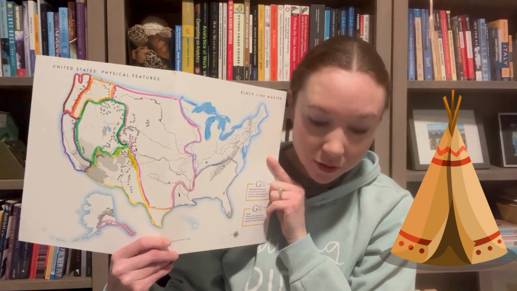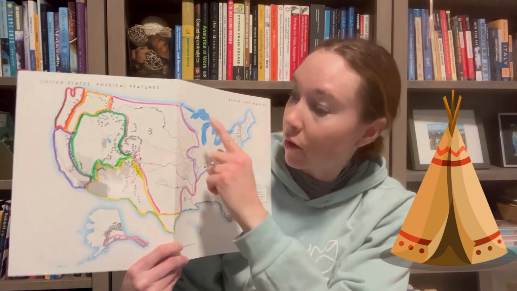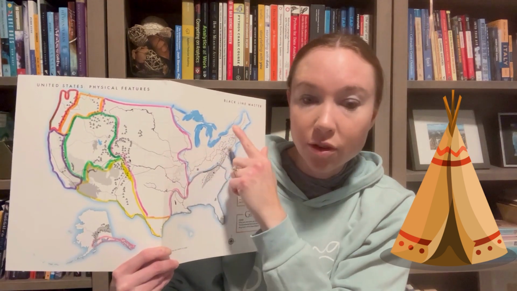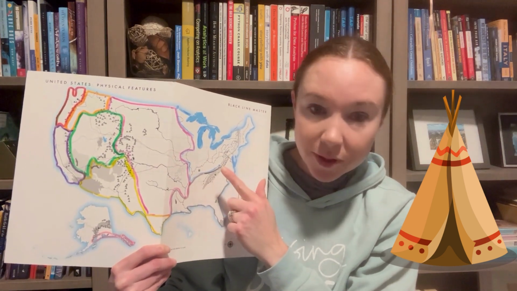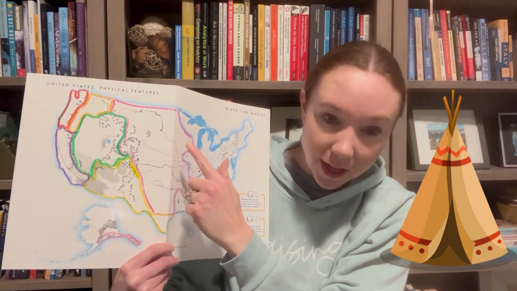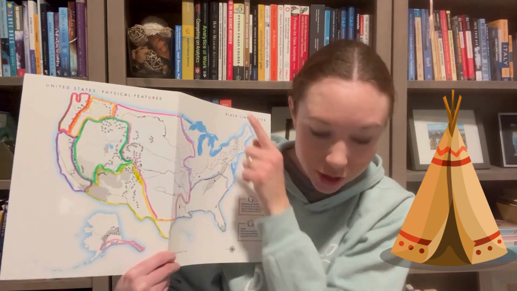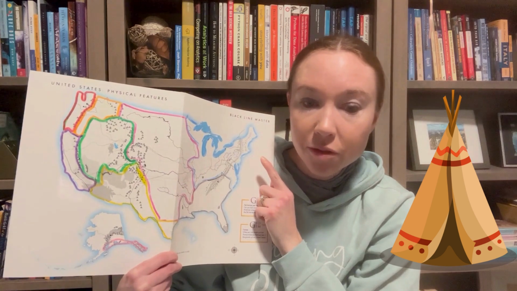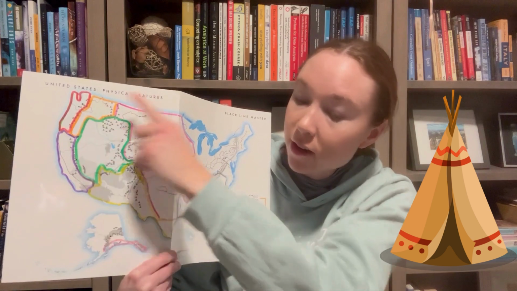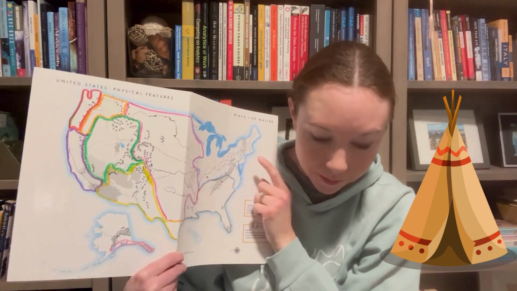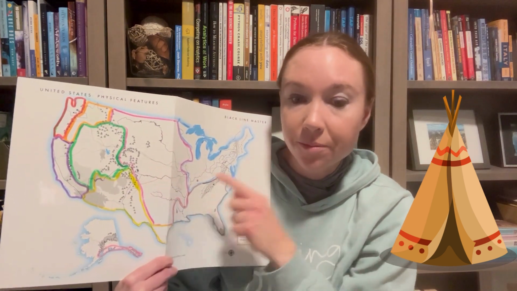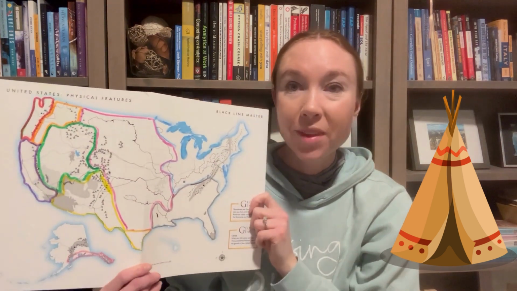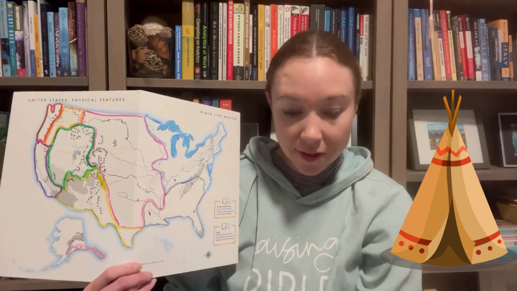So Native American regions, we've got Eastern Woodlands, so the blue up here, Eastern Woodlands, the Northeast and the Southeast, which is the gray down here. And then we've got Plains in pink and Plateau in orange. And we've got Northwest Coast, which is in red over here. And then California in purple. And then the Great Basin, which is in green. And then Southwest, which is in yellow. So those are the Native American regions.